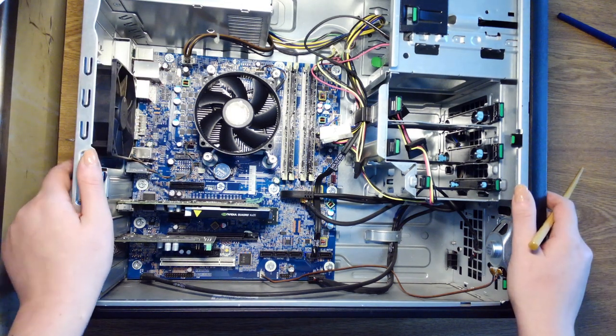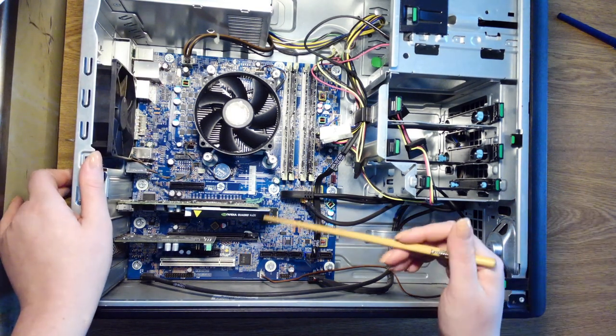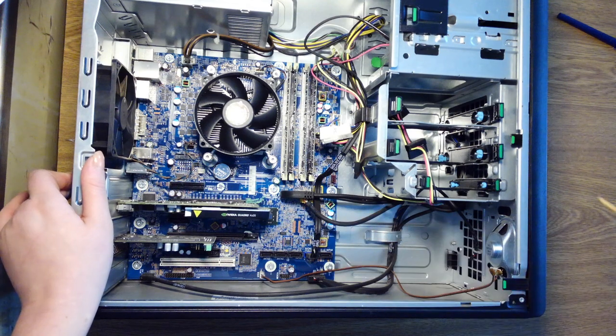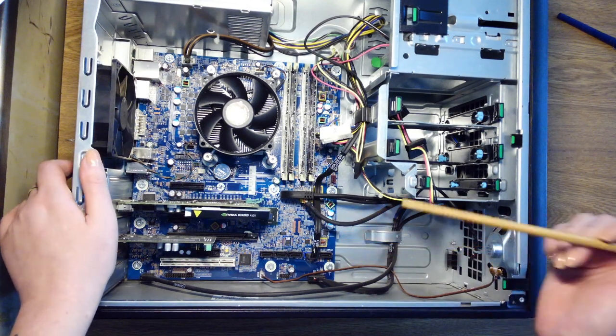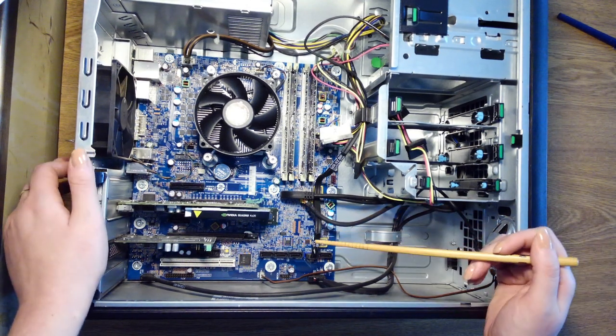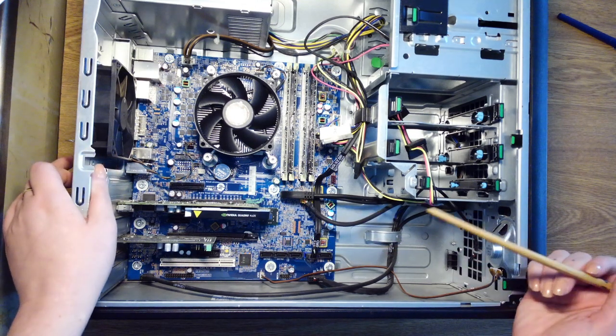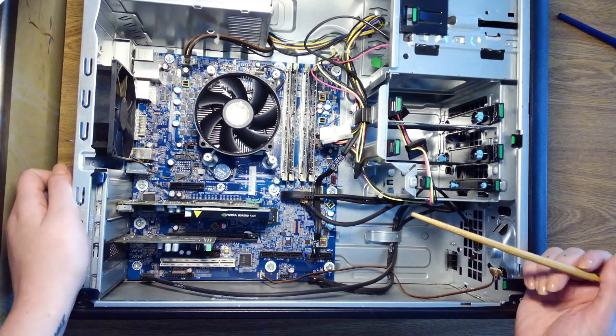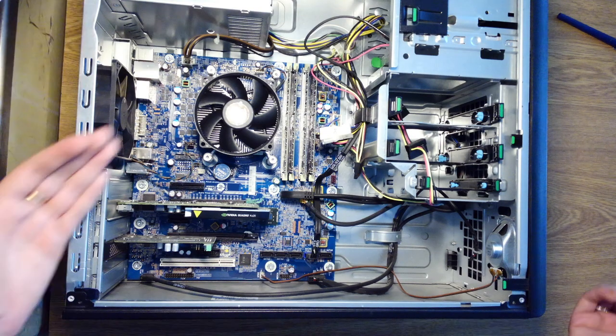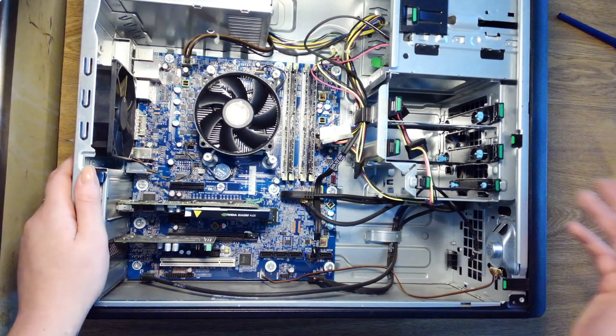So last year, I replaced the graphics card in my personal computer, and it was about $700 to do, which is a pretty big chunk of change. But when it comes down to it, I didn't have to buy an entire new desktop, which could have cost me upwards of $2,000 or $3,000.